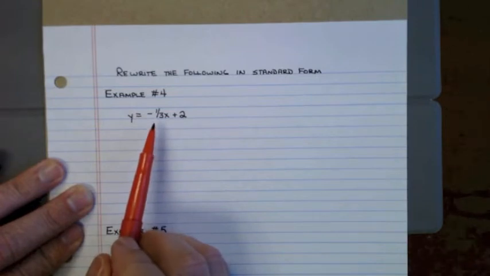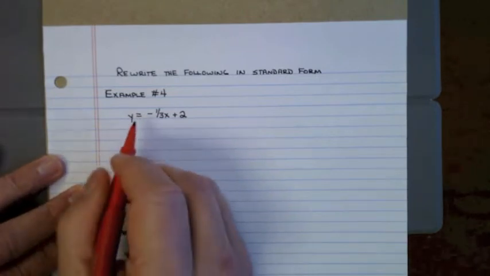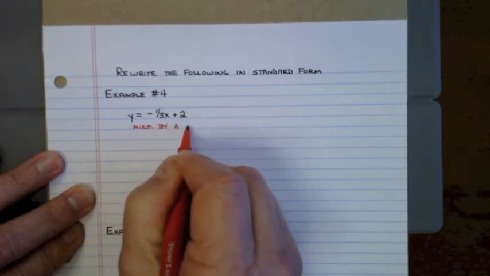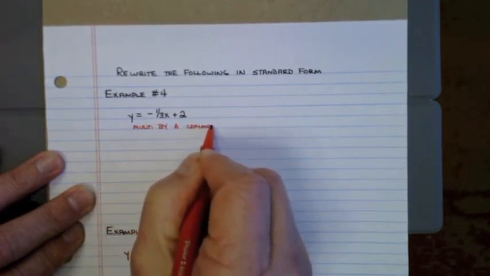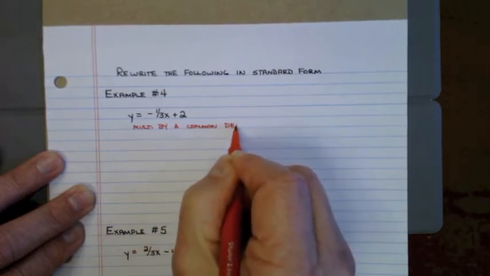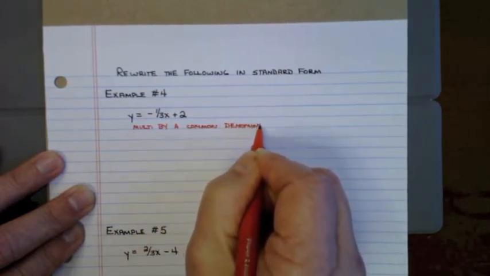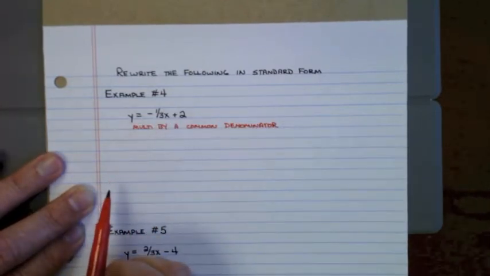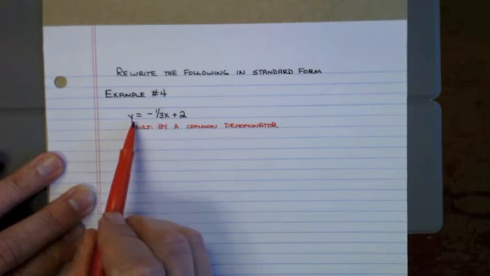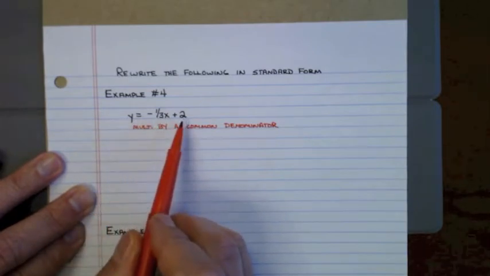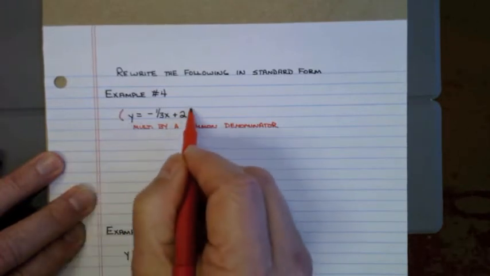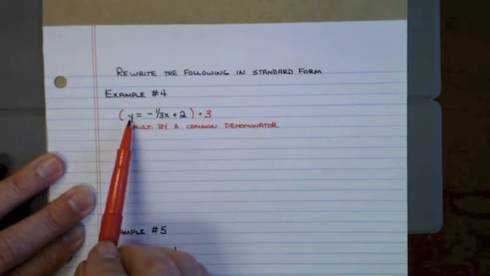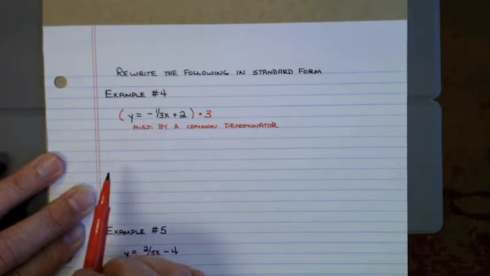The way you get rid of fractions in an equation is to multiply by a common denominator. The only number up here that's a denominator is 3. I'm going to take this entire equation and multiply everything in that equation by 3. I'm going to show it like this. Times 3. I want to multiply everything by 3. Once I do that, there will be no fractions left in this equation.